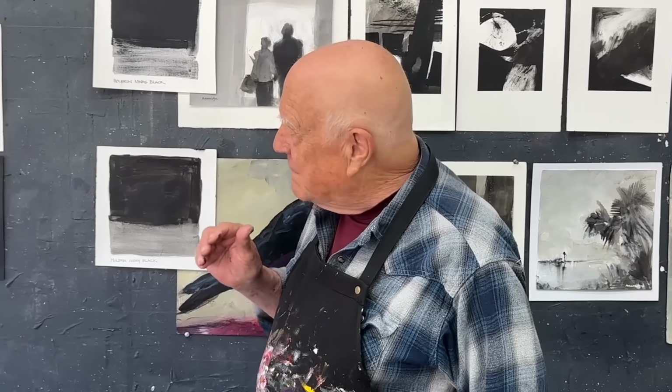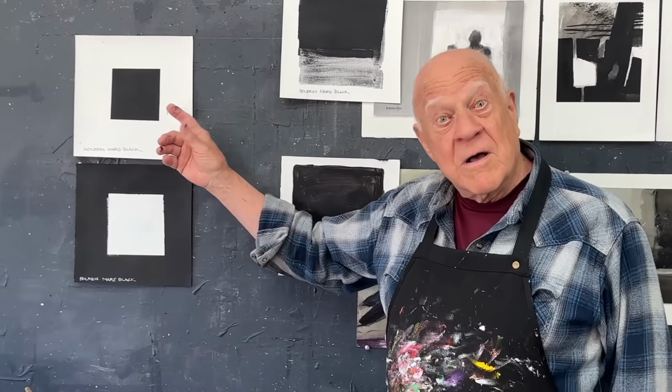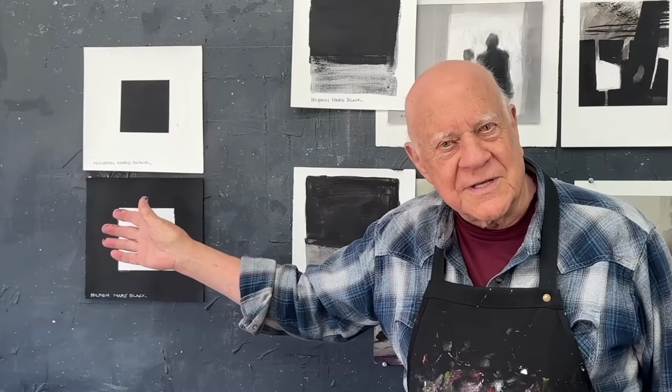Now, there are several things about black. First of all, there are many kinds of blacks. That's what this demo is really all about. Blacks can either go far away or they can come forward. It's a great optical illusion, isn't it? So it all depends on how you want the black to go, how far back you want it to go, and how close you want it to be.